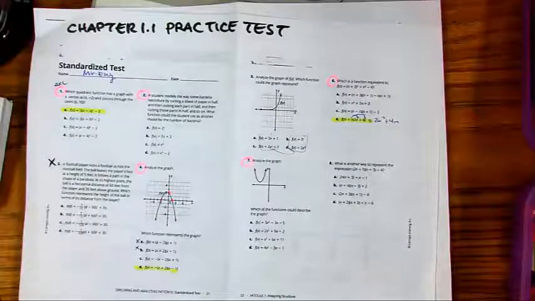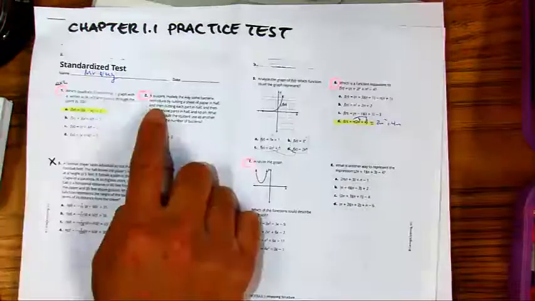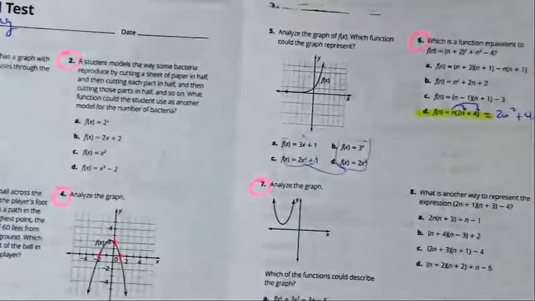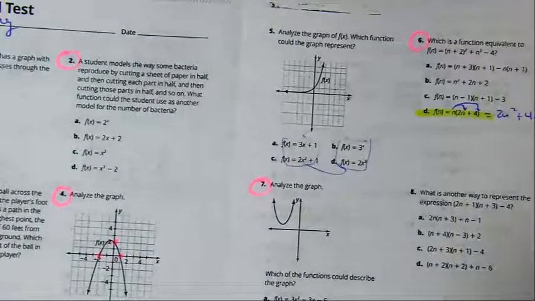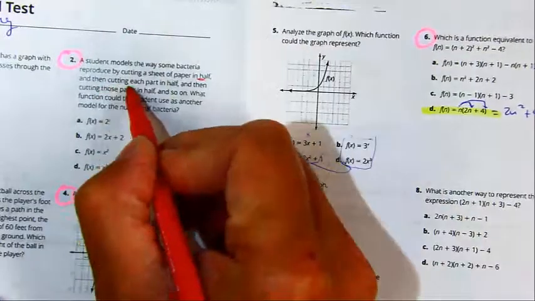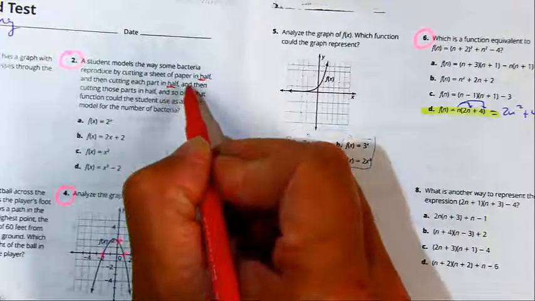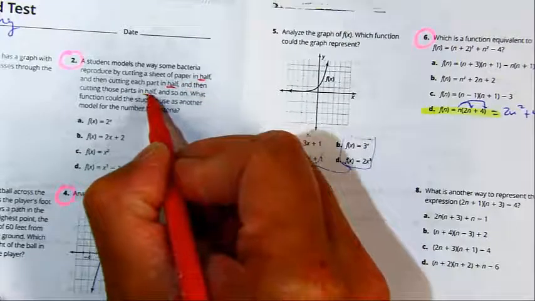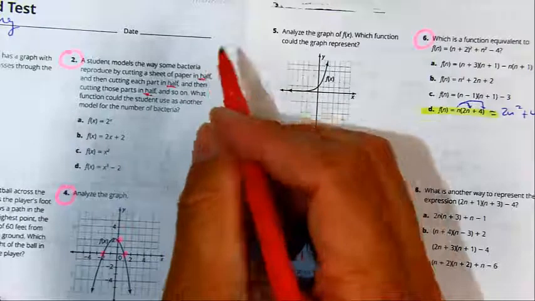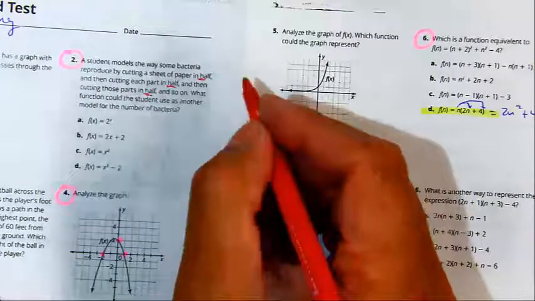Alright, question number 2 says, a student models the way some bacteria reproduce by cutting a sheet of paper in half. Well, I don't know, there's the word half. I'm going to underline it. It sounds like a math word. Dividing by 2. And then cutting each part in half. And then cutting those parts in half, and so on. What function could the student use as another model for the number of bacteria?